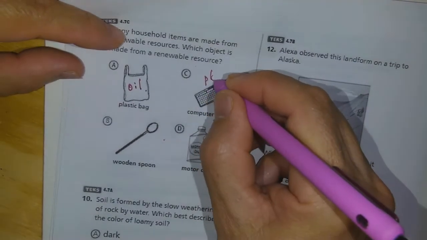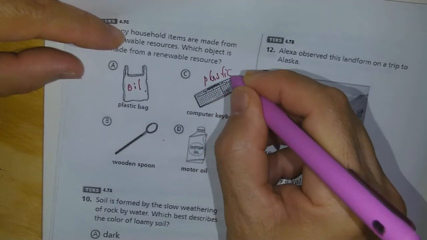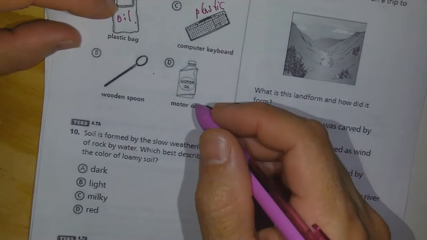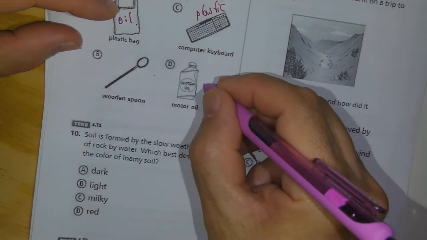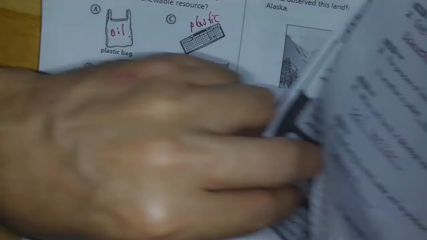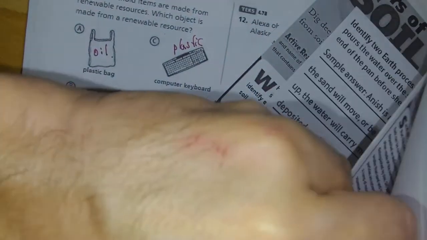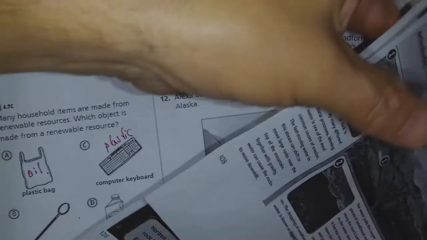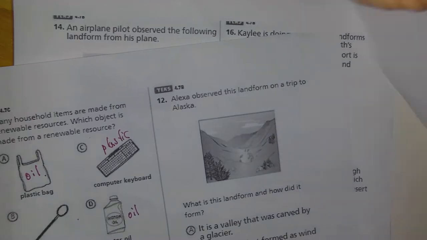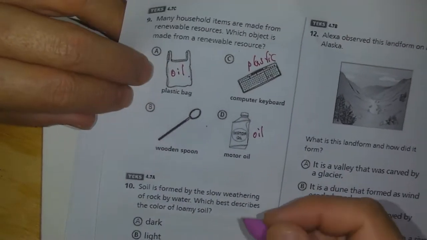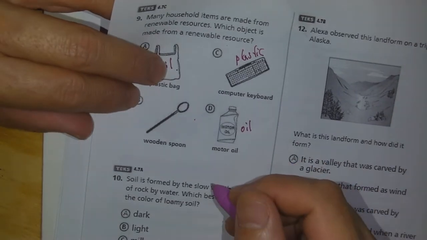This is plastic. Motor oil, the gasoline and all oil. I don't know if I have the picture. No, I didn't get the picture of the non-renewable resources. What is the oil? They extract it.